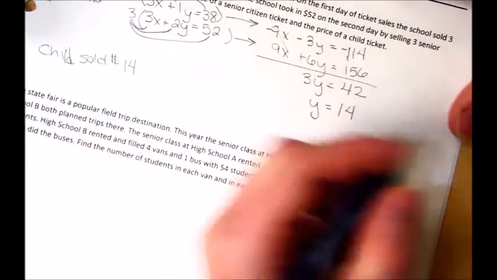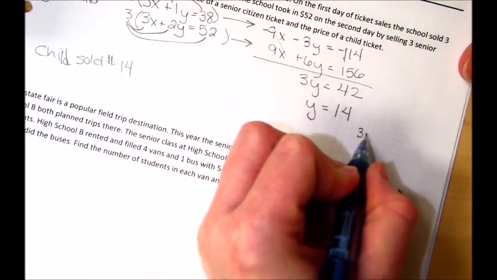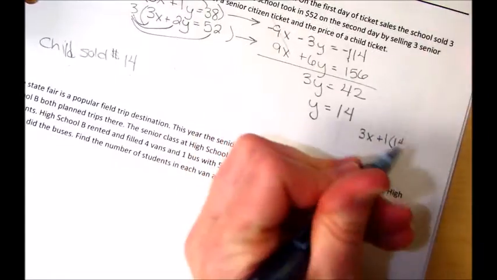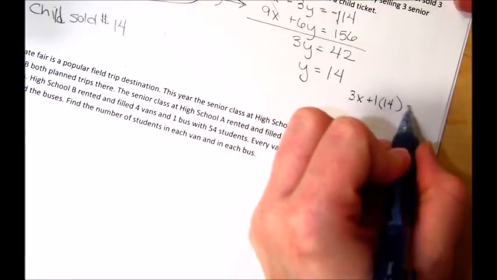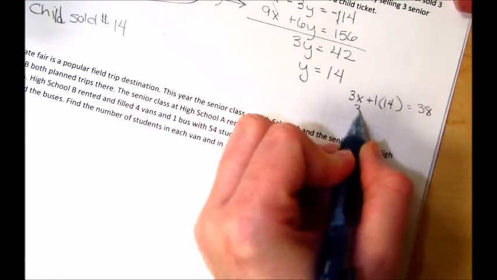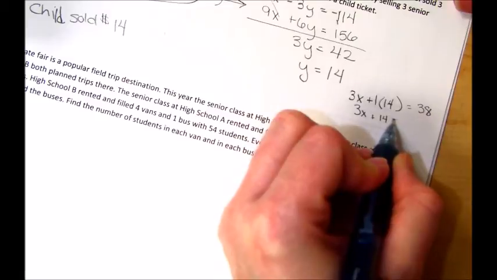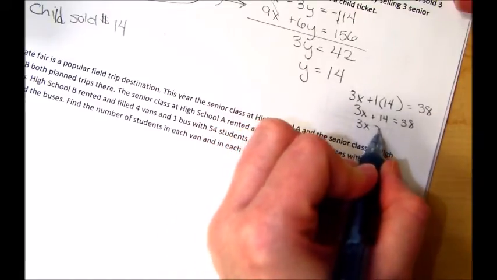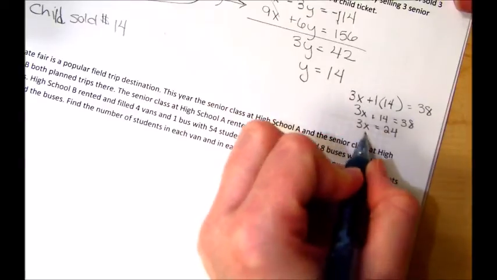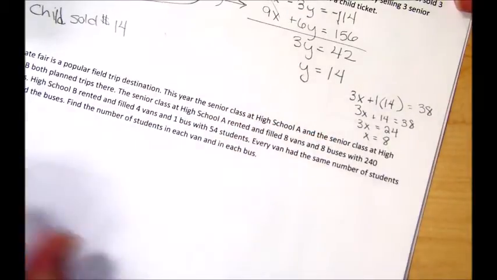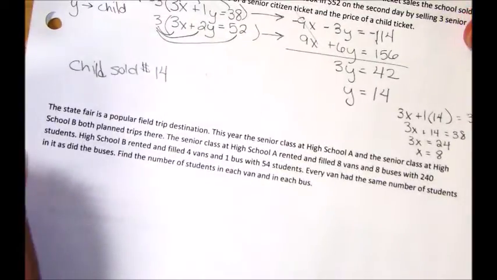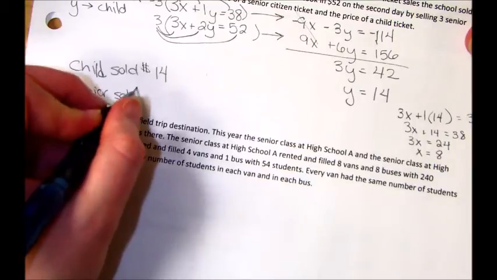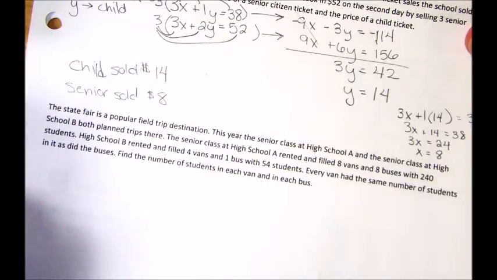Plug that in to find x. So I will do 3x plus 1 times 14 equals 38. 3x plus 14 equals 38. Take away 14, 3x equals 24. Divide by 3, x is 8. So in this problem, x was the price of a senior ticket. So senior tickets sold for $8 each.